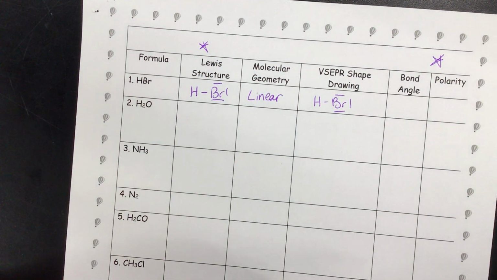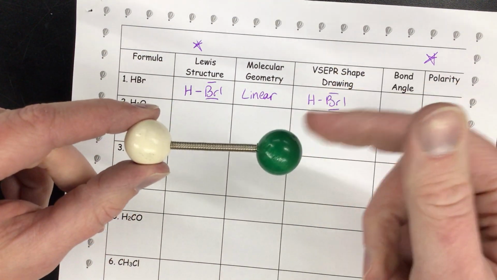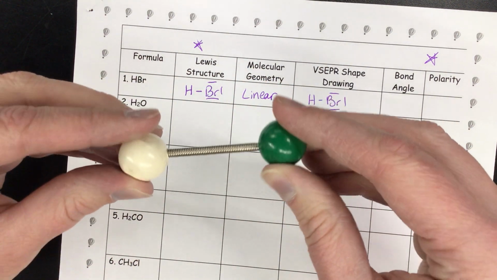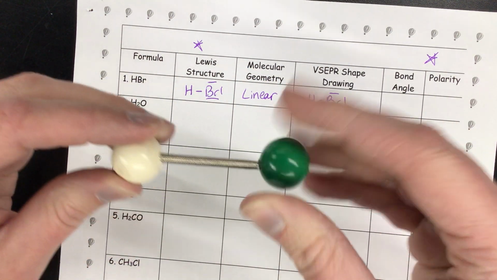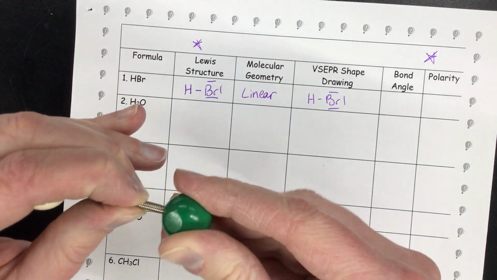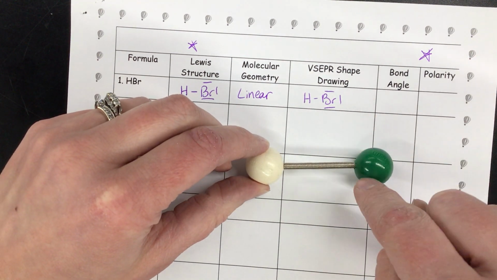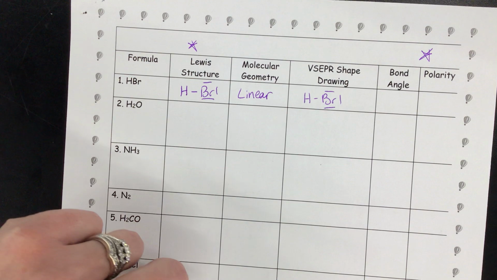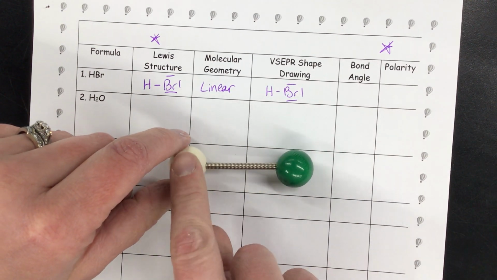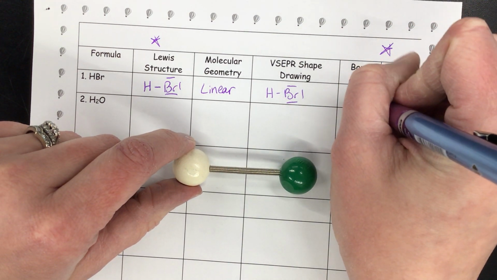So let me go grab our little model here. So remember that there is a key. Hydrogen is white and the halogens are green. Notice we are in a straight line. Doesn't matter what we do, they always come back in a straight line. Here we go. Ta-da. So I need to make sure that my VSEPR drawing looks like this model. The bond angle for a linear, remember I would put my protractor here in the middle and I'm gonna measure from the white to the green. That would be 180 degrees.